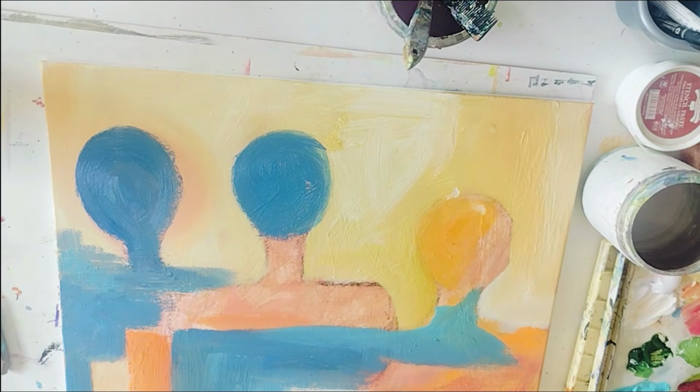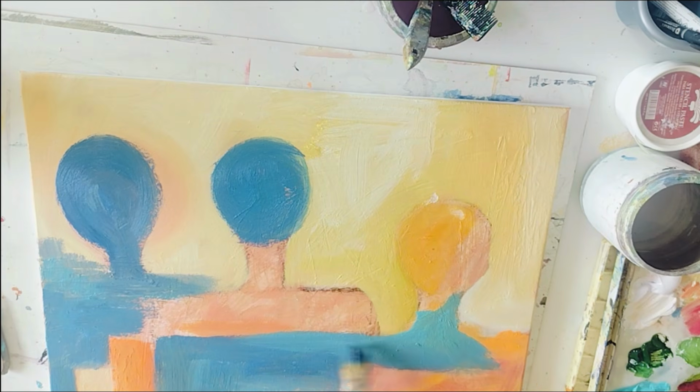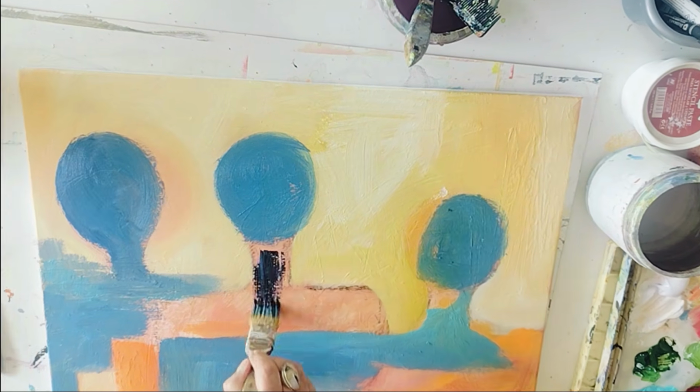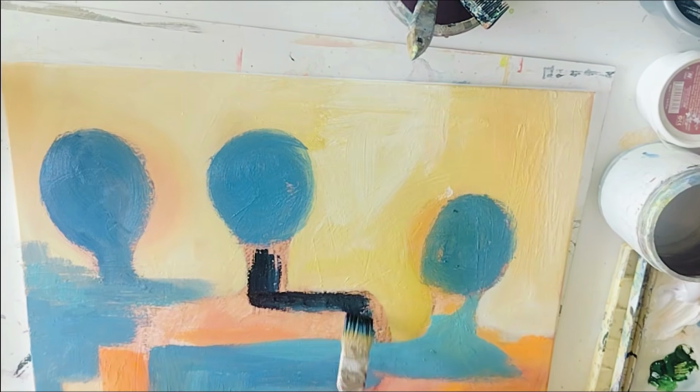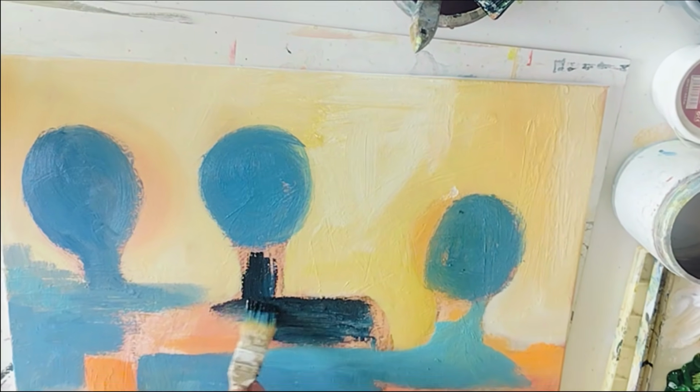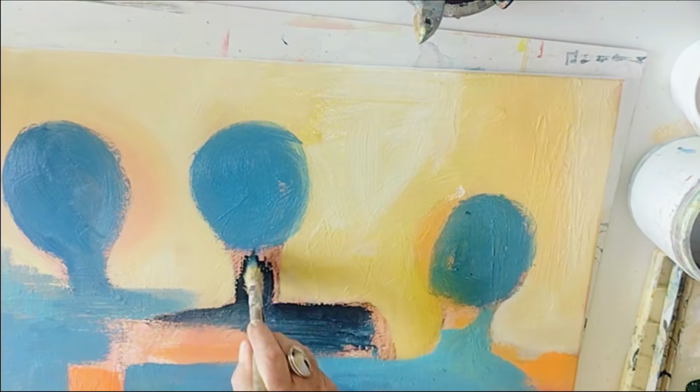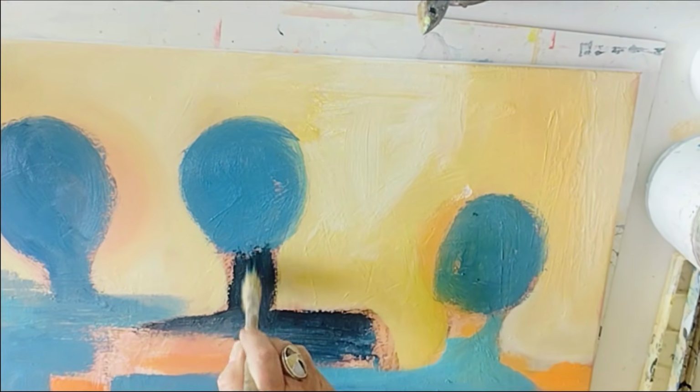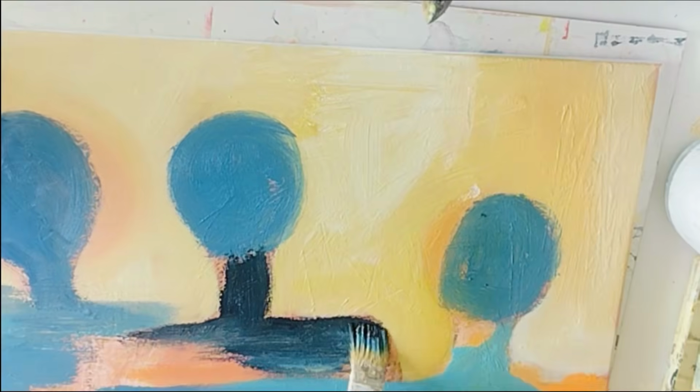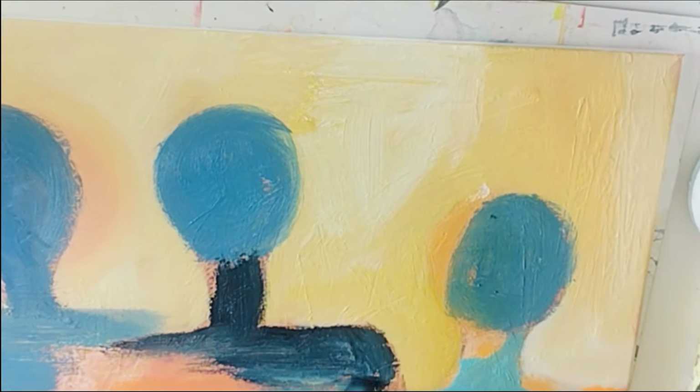So I've drawn my picture now onto the canvas, and I've started adding the colours that I want. And obviously these are first layers, and it will slowly build up as you go. And I love all this because you're creating extra textures and a real kind of great foundation for your painting.